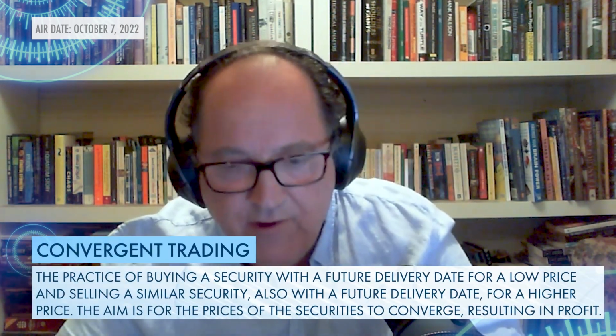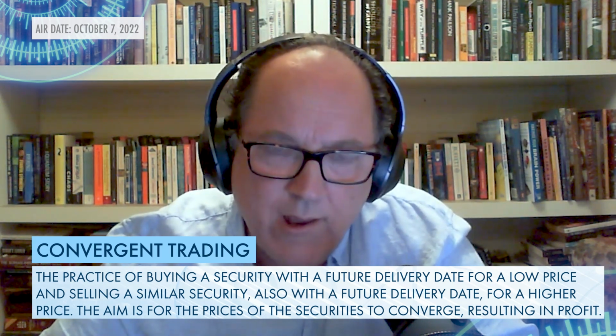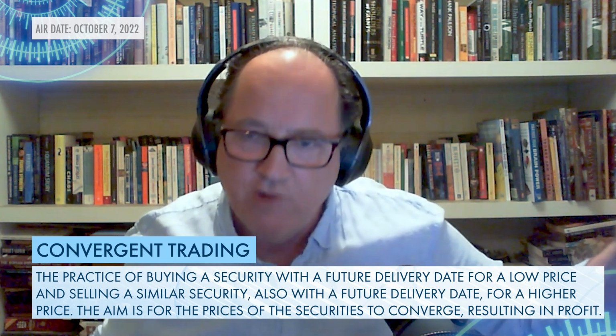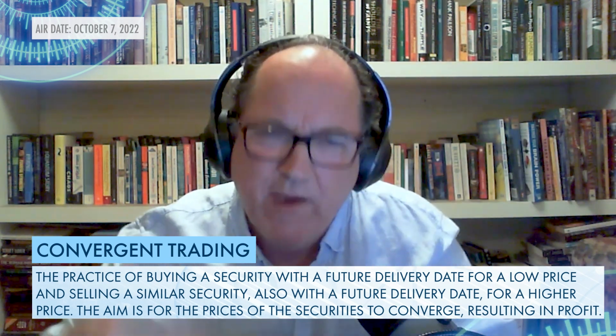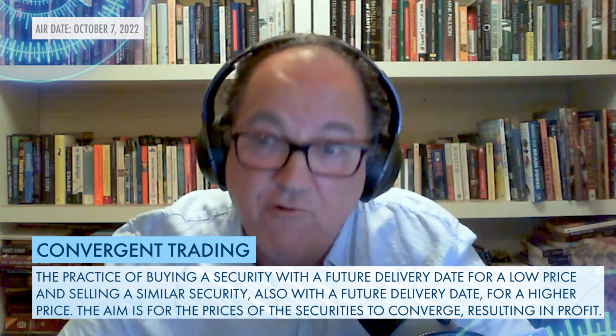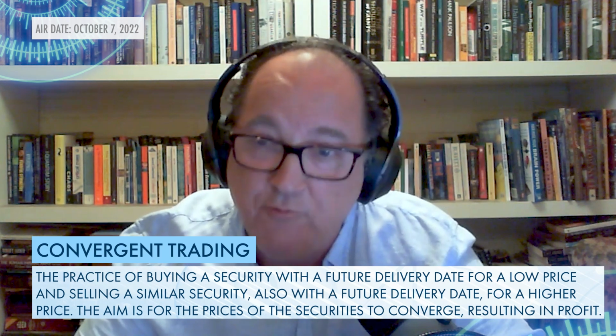And convergent trading methodology is based on the principle that price will reach an adverse excursion away from an equilibrium and then return to that equilibrium. So it's based effectively on the principles of mean reversion. And there are a lot of different trading techniques that apply that principle.